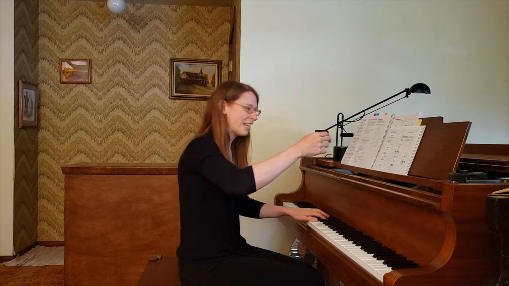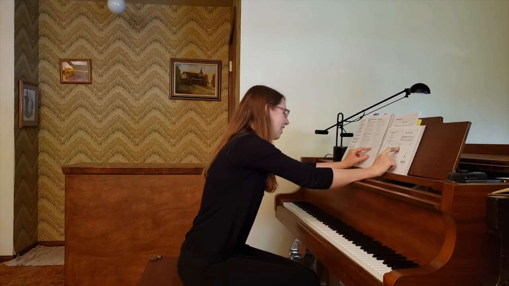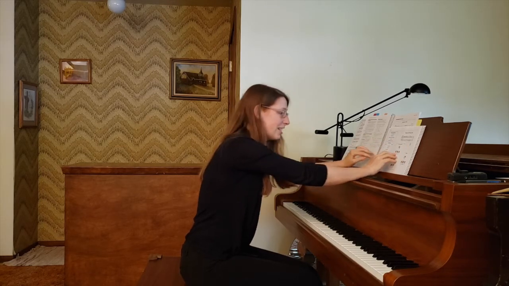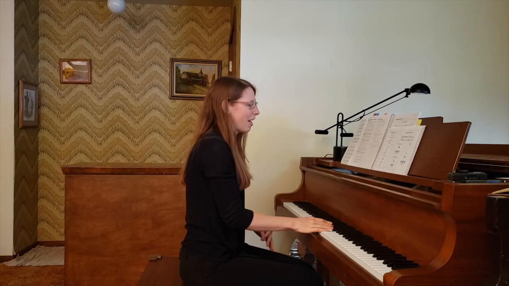Shape it also, make it interesting like we just did there. Then today we're going to add the rhythm pattern stuff. So we're going to go ahead and chant the rhythm pattern while I play.